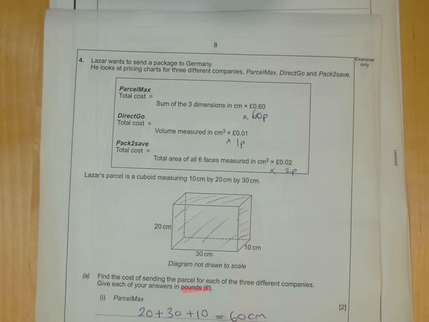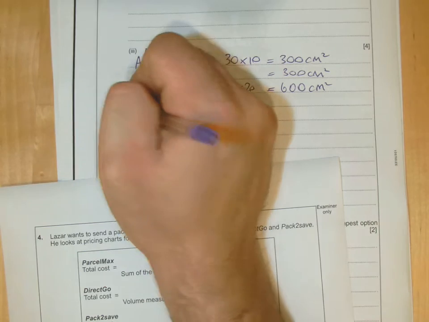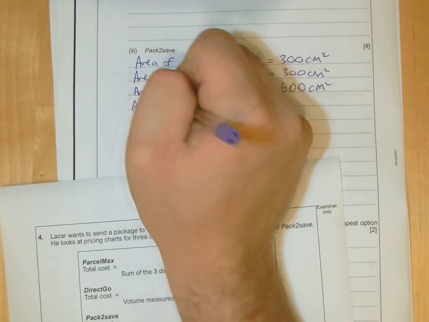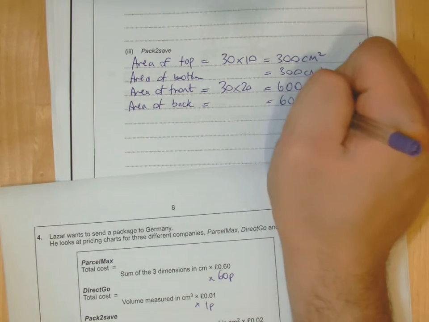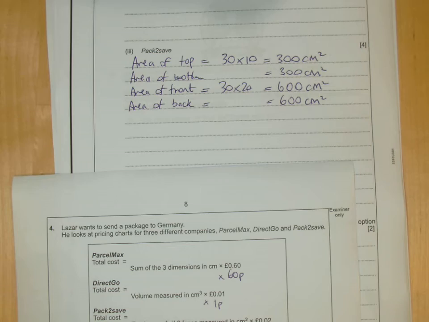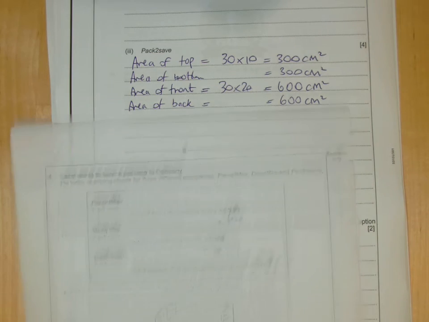The back, of course, which you can't really see, is going to be exactly the same. So area of the back will be exactly the same, right? 600 centimeters squared. Okay, you're going to have 6 different answers here. I mean, it's important that we work them out carefully, because that'll give us the total surface area.